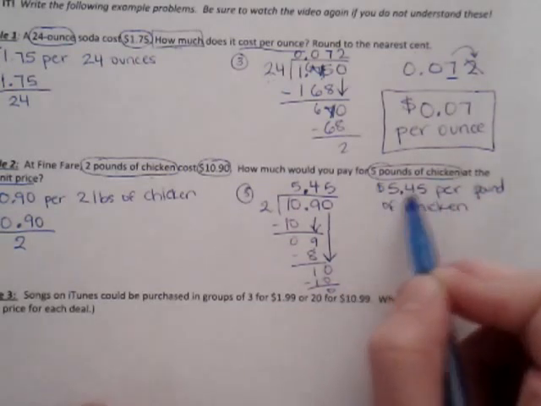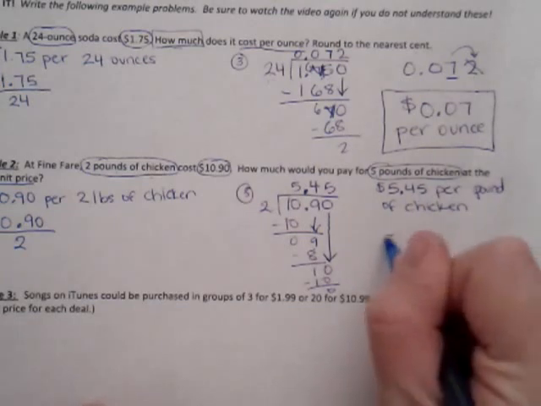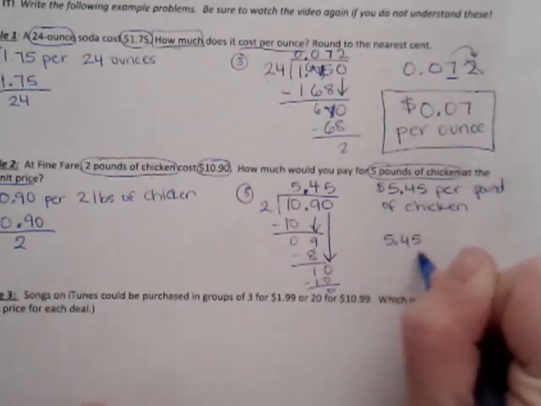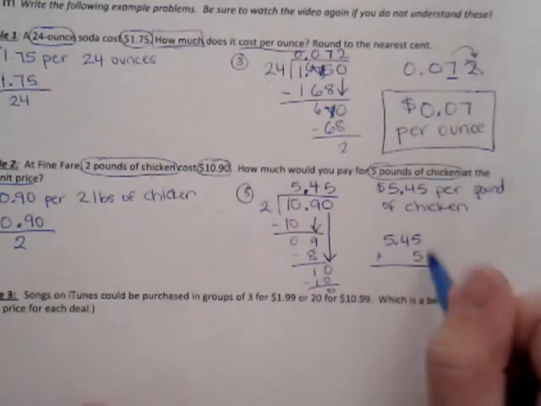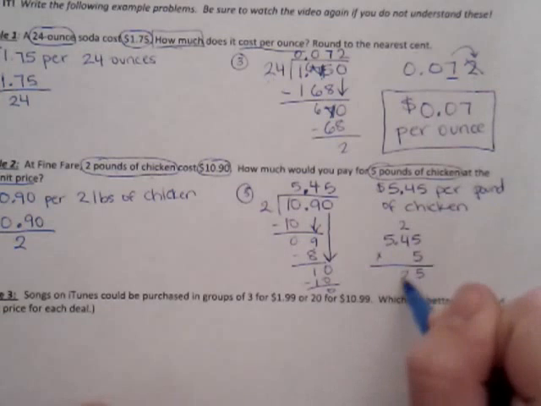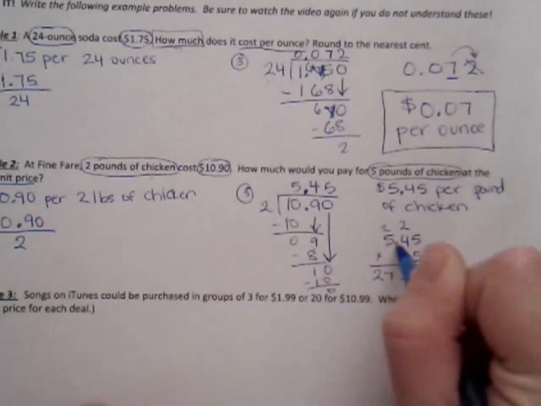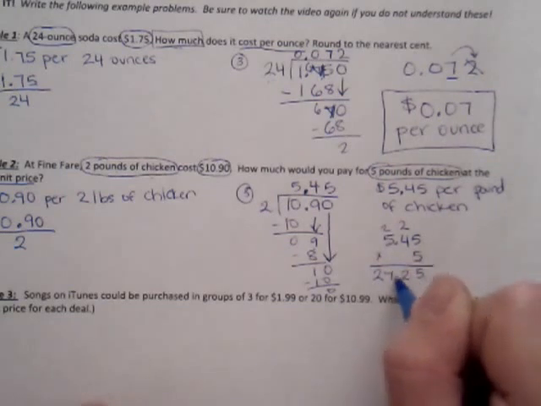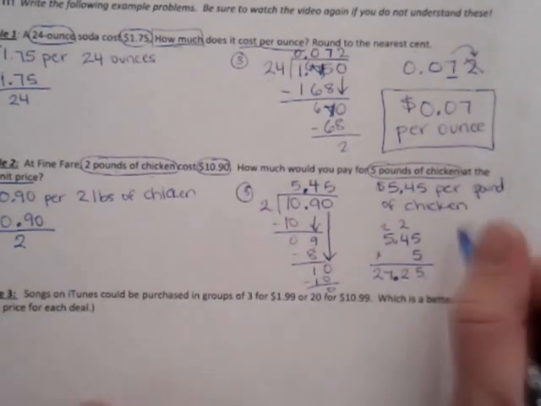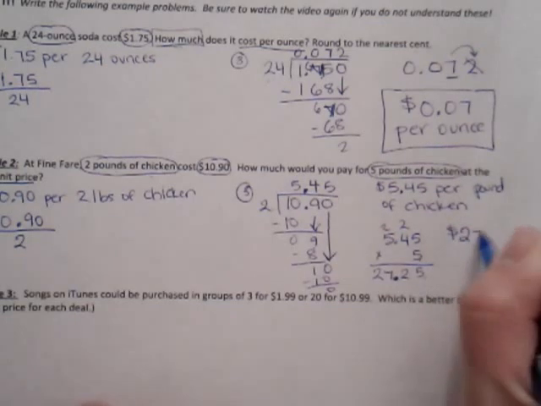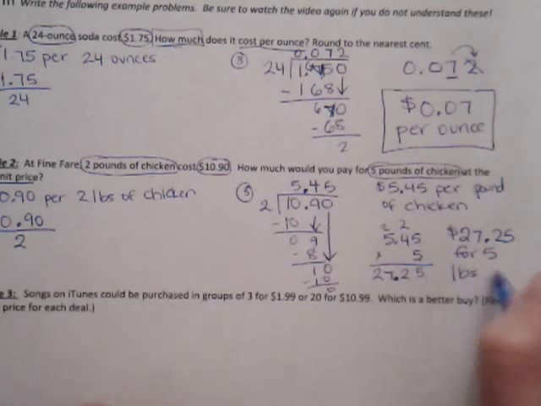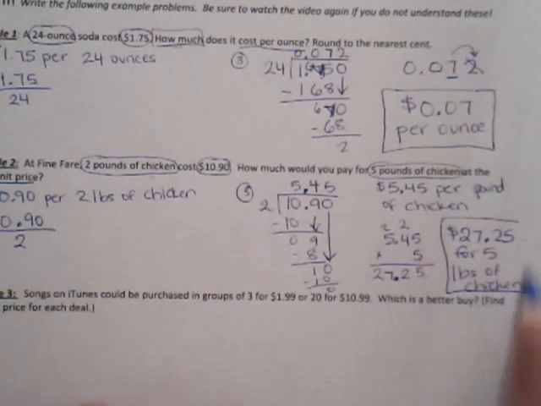So I'm going to pay $5.45 for each pound. So I'm going to need to multiply by 5 in order to find out how much I need to pay for all 5 pounds of chicken. 5 times 5 is 25. 4 times 5 is 20, plus 2 is 22. 5 times 5 is 25, plus 2 is 27. There's 2 numbers after my decimal point, so I move 2 to the left, and put that right there. So now I know it costs $27.25 for 5 pounds of chicken. And I put a box around my final answer.